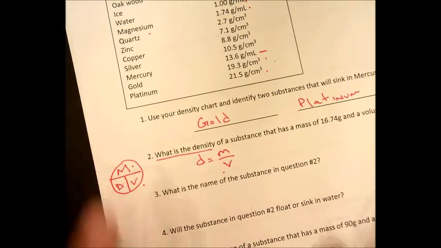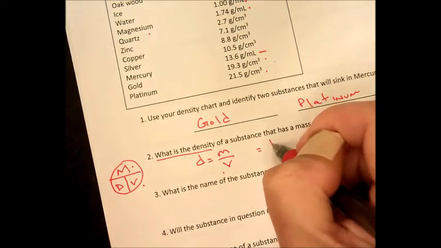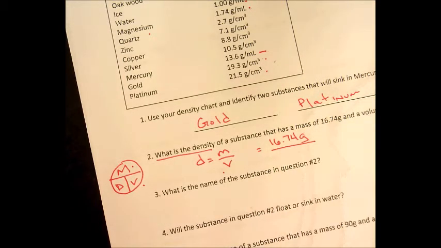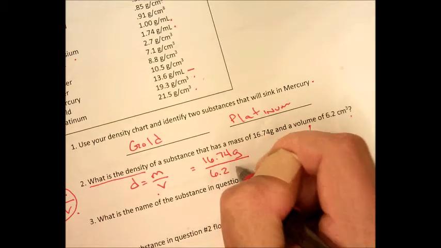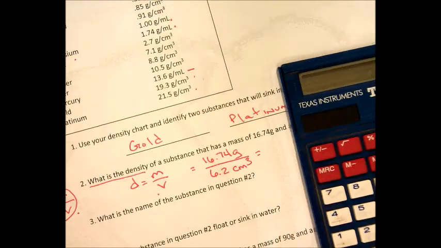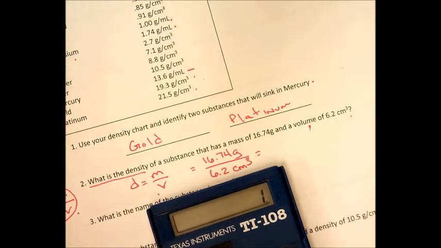So now we just plug in the numbers, where the mass is going to be 16.74 grams. The volume in this case is going to be 6.2 cubic centimeters. And then we just use our calculator. We plug in the numbers, and we're just going to see it. I'll put it right here. 16.74. We divide that by 6.2, and that equals 2.7.